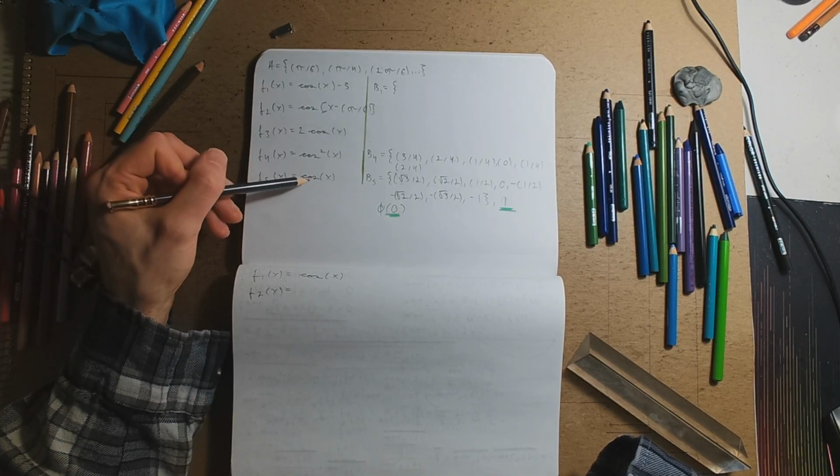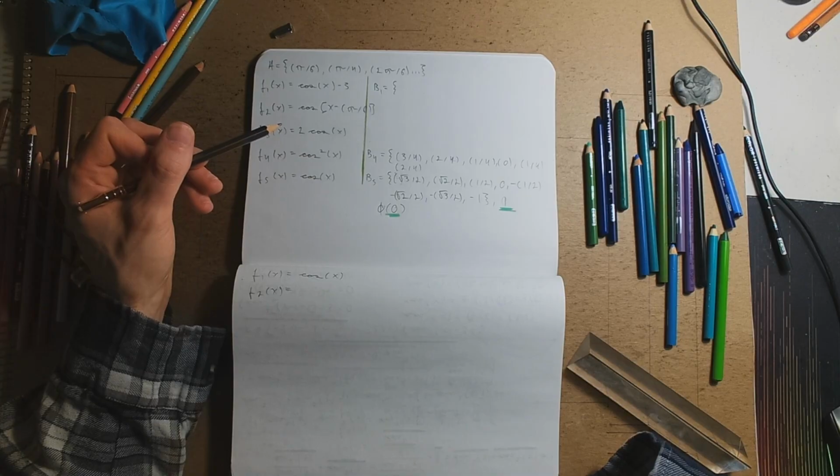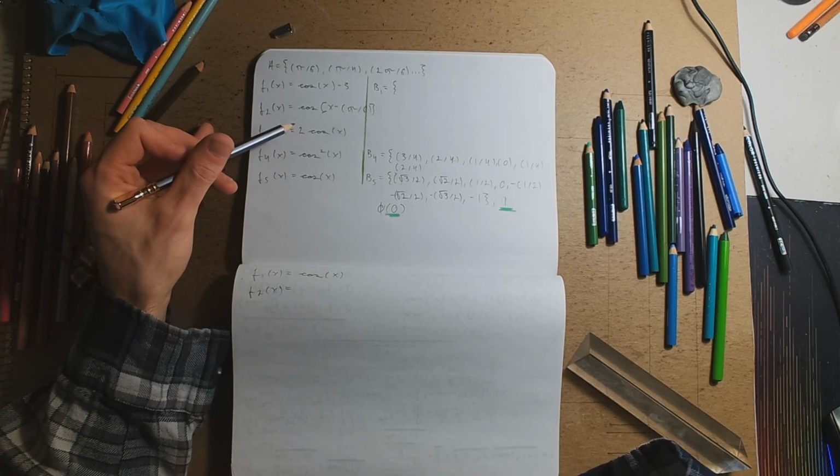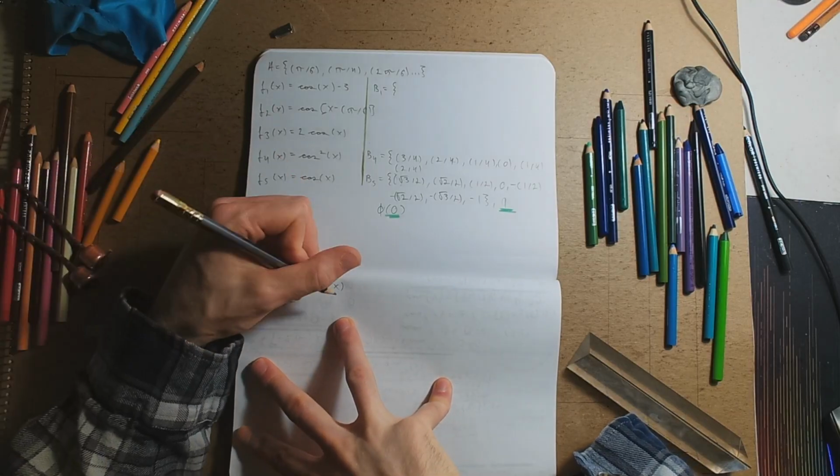The distinction between the unsquared and the squared form is a candidate. We could do 2 cosine x to highlight that there is not a difference. I like that idea.